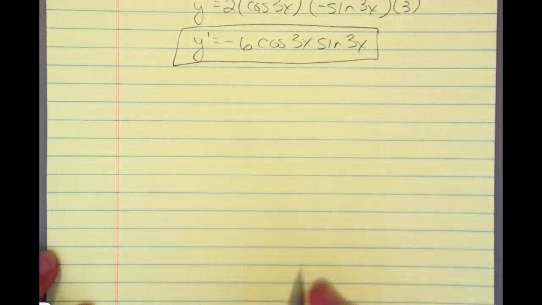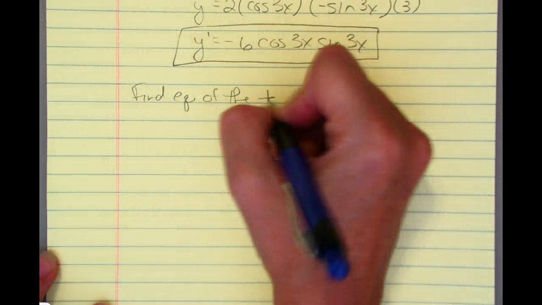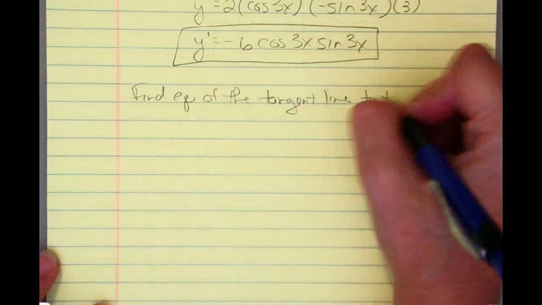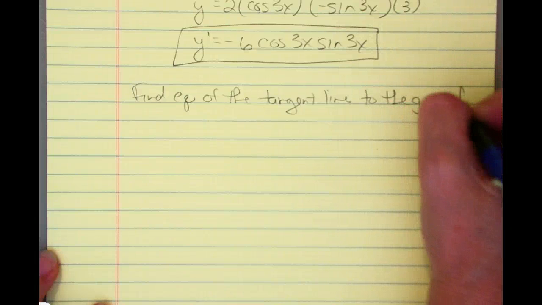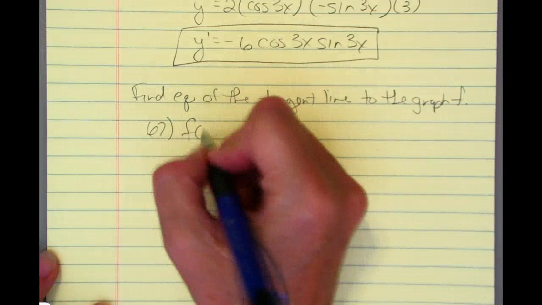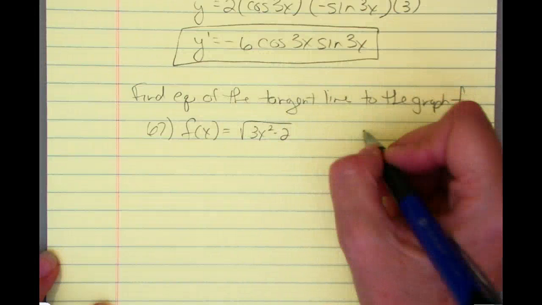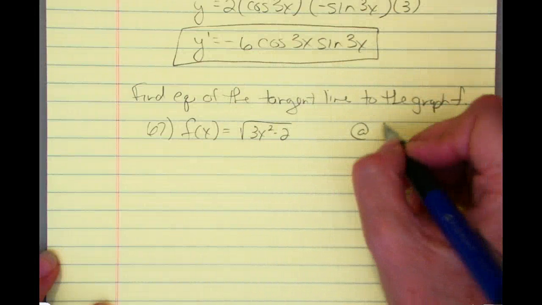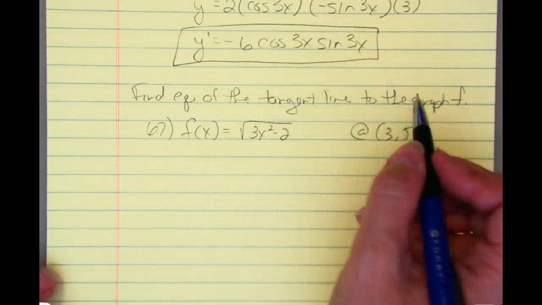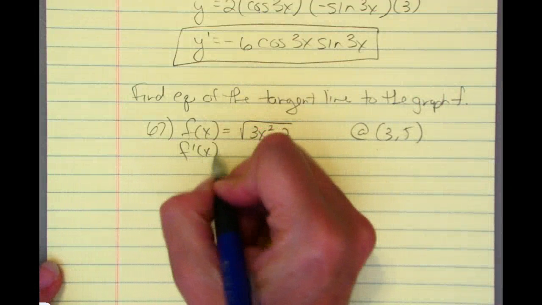Last problem. We're going to find an equation of the tangent line to the graph f. And I'm actually doing number 67. So here's my f. This is square root of 3x squared minus 2, and I want to do this at the point that lives on here, 3, 5. So at this point on here, I want to find the equation of the entire tangent line. So first I have to find the slope of the tangent line by taking the derivative.